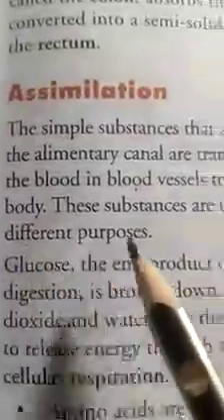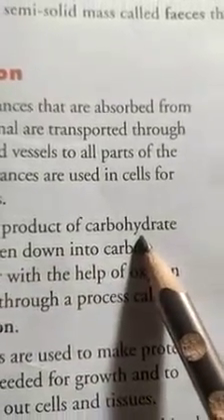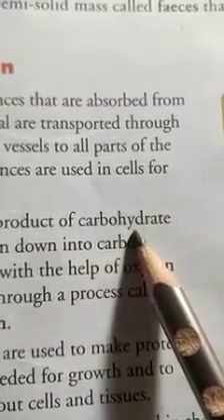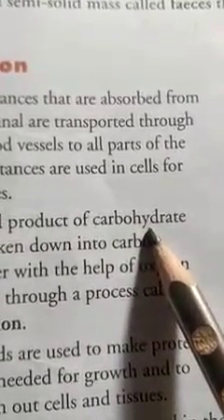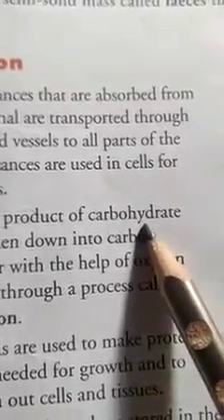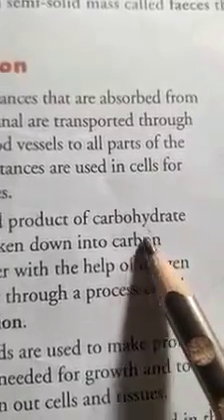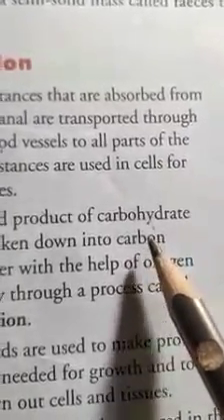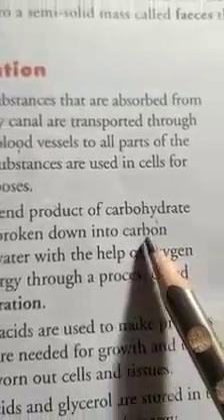These substances are used in the cells for different purposes. Glucose, the end product of carbohydrate. Dear students, glucose breaks down with the help of oxygen into carbon dioxide and water, and energy is released. Amino acid is used for building body parts such as worn out tissue.